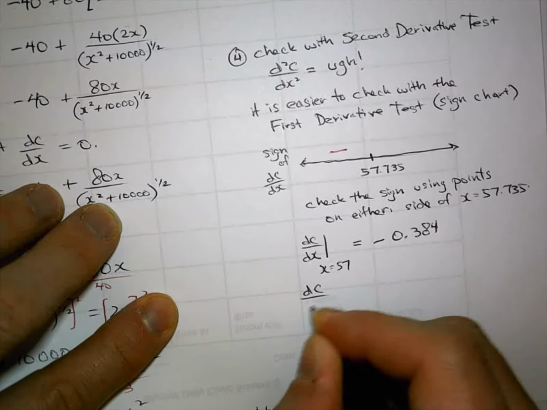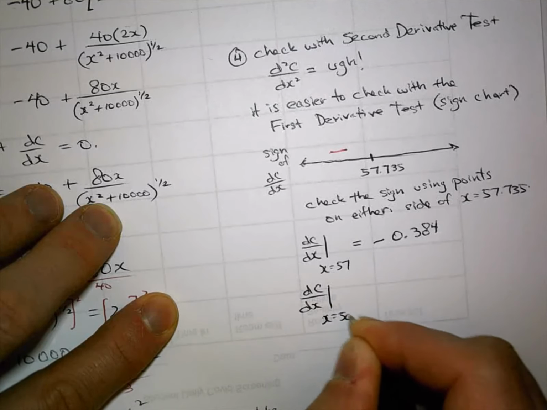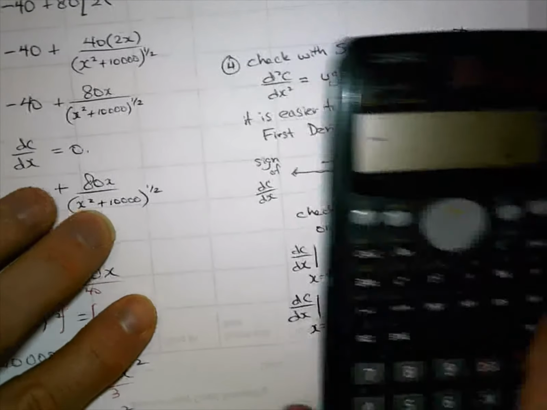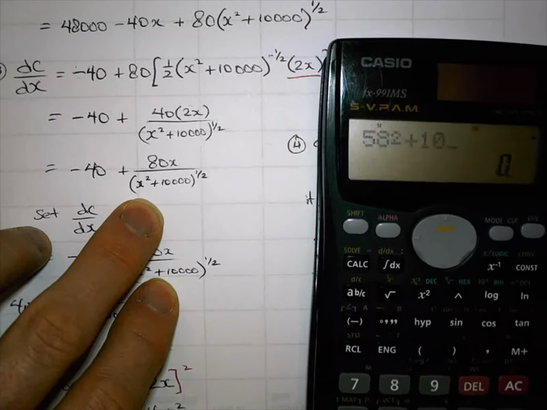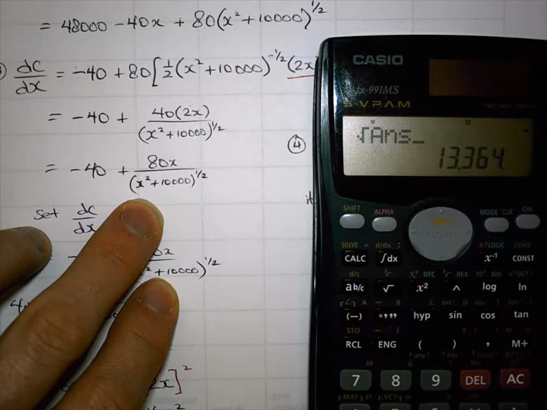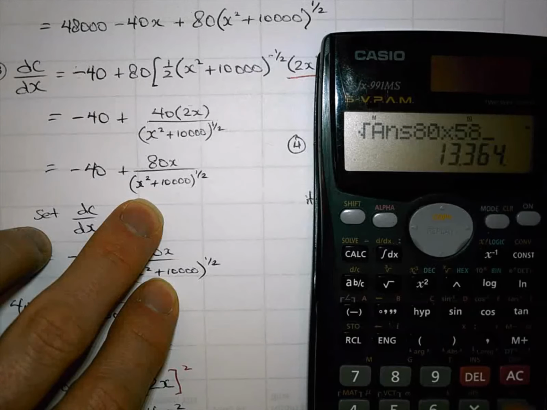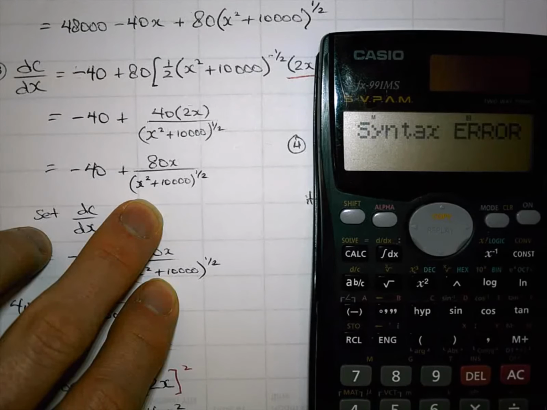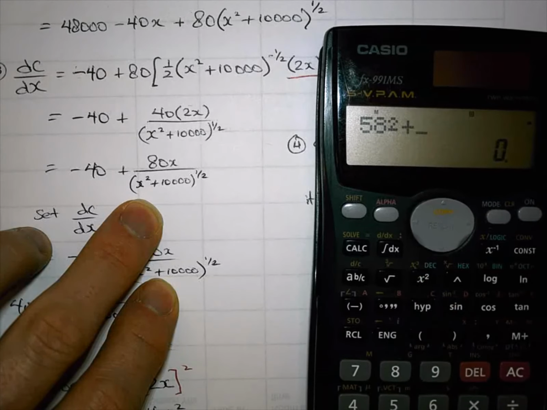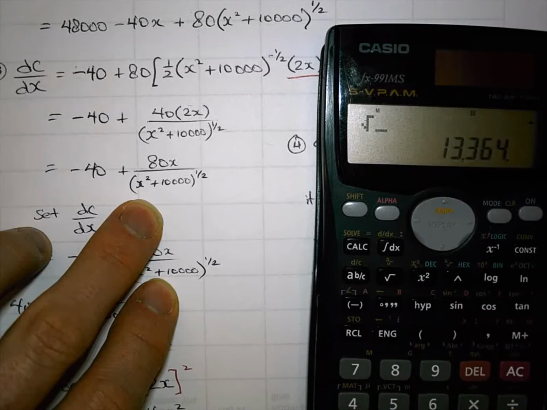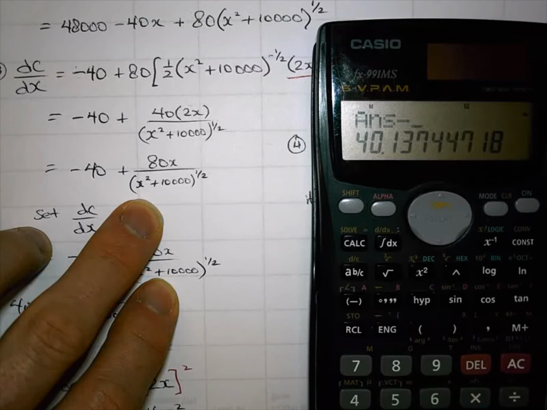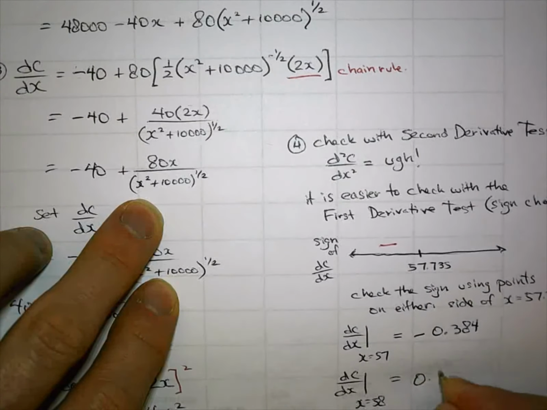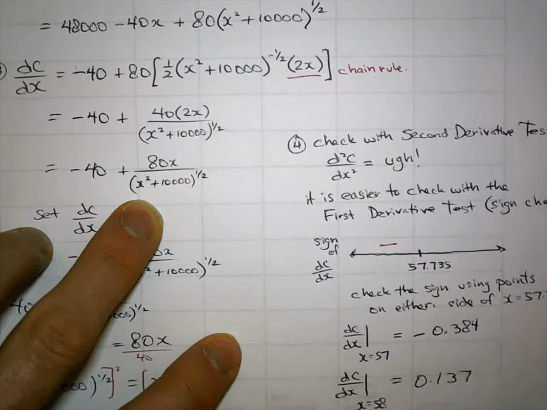I can also do the same thing, but sub in a number to the right. So x equals 58. So let me do this again. It's with the derivative, so it's right here. So it'd be 58 squared plus 10,000. I'm going to take the square root of that answer. Then I take 80 times 58 divided by that answer, minus 40. And that gives me a positive number, 0.137. So you can see I have this negative and positive.